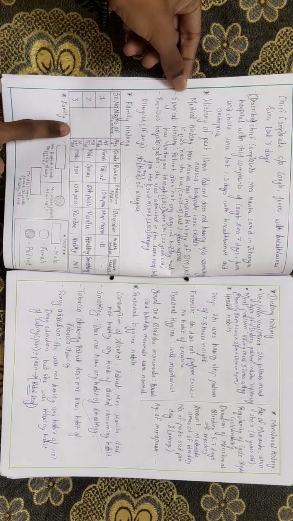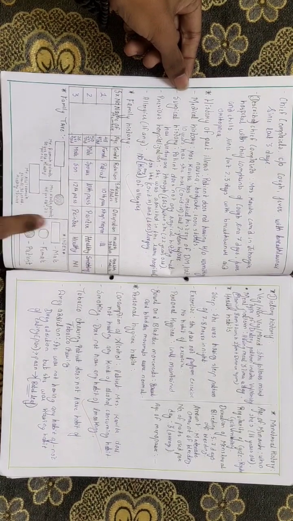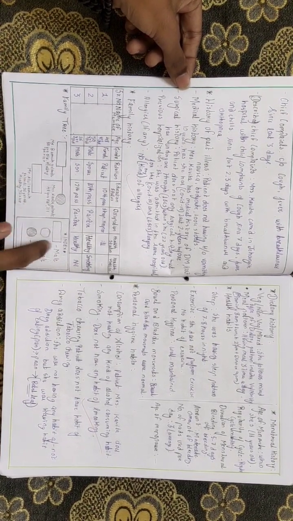You have to write the names of the family members and their details. Then you have to draw the family tree.